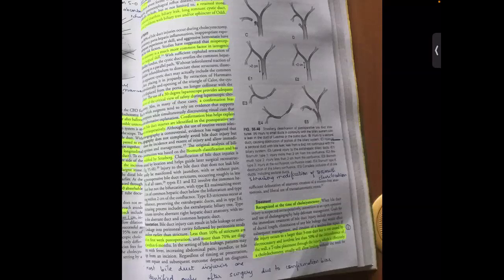Another one is, with sufficient cephalad retraction of the gallbladder, the cystic duct overlays the common hepatic duct, running in a parallel path. So without infralateral traction, as I told you at the start, that infralateral traction of the Hartmann's pouch or infundibulum is very important. That will separate the cystic duct and the hepatic duct, or else it will be parallel with the hepatic duct and we may injure the hepatic duct along with the cystic duct. Then another thing is the 30-degree laparoscope. Nowadays we are using only the 30-degree laparoscope. The 30-degree laparoscope is adequate for visualization of the CVS, the critical view of safety.